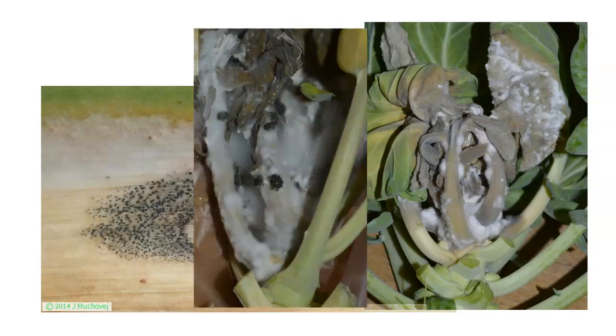And after a little bit of time, it produces these dark little masses, and these are called sclerotia. They are small, they are hard, and they will drop off of the plant. They'll stay in the soil, and then under proper conditions, they will germinate and they will produce an ascocarp out of the top of it.